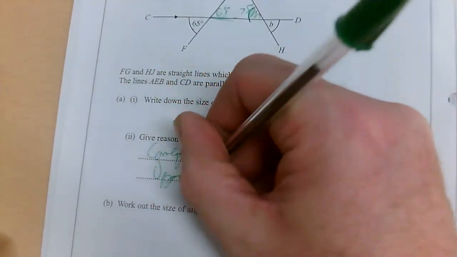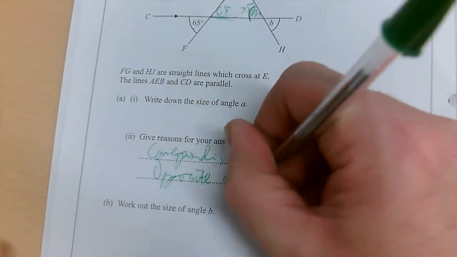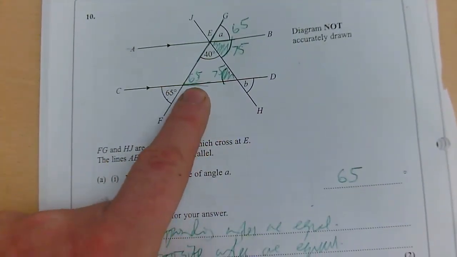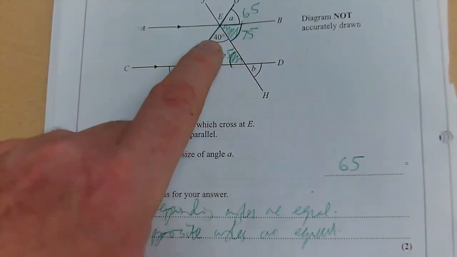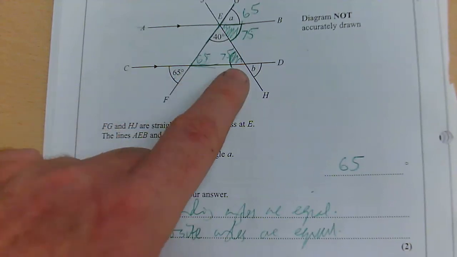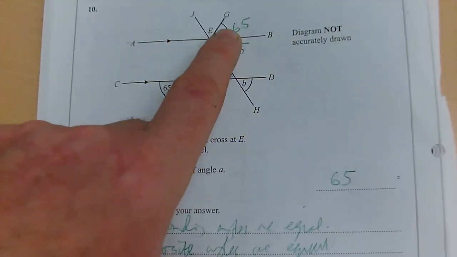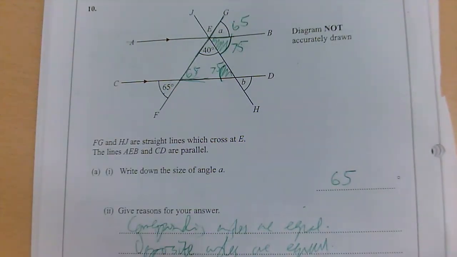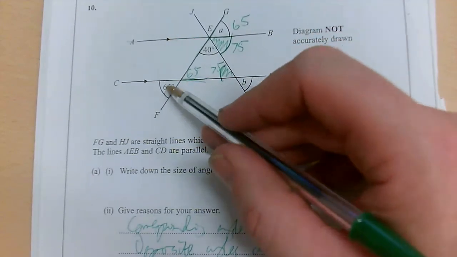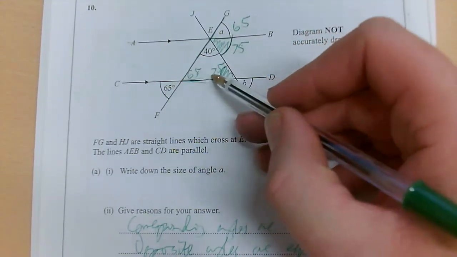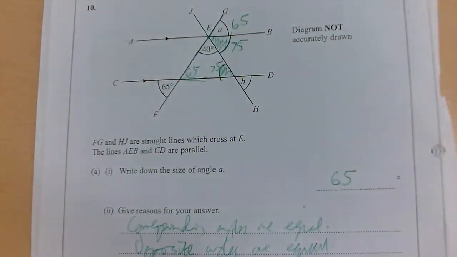If you did it the way that I did it the first time, this is why it's not the best way to do it. I'd have to write opposite angles are equal, and then I used angles in a triangle add up to 180, and then I used alternate angles, and then I used angles on a line add up to 180. So you had to use 4 different skills to get the answer the first time, whereas we could have just said 65 because it's an opposite angle, 65 because it's corresponding, it's a backwards F shape. Okay?